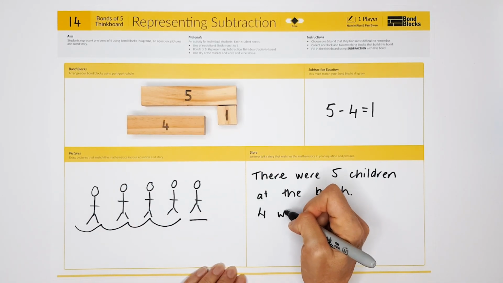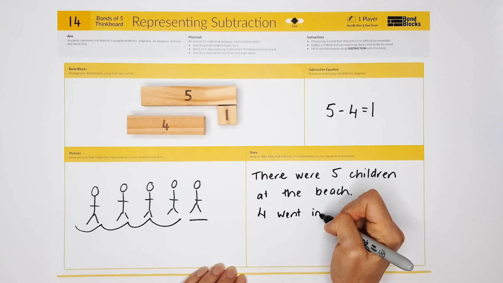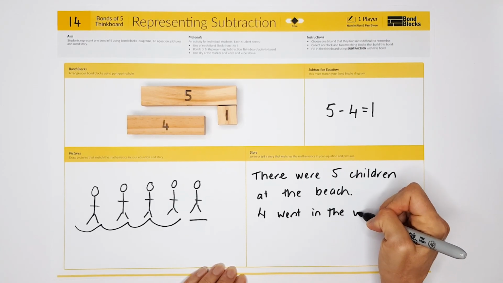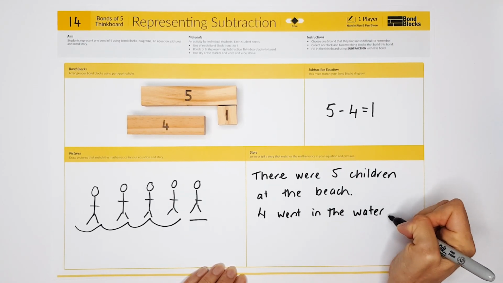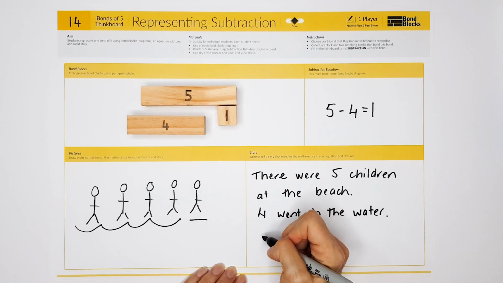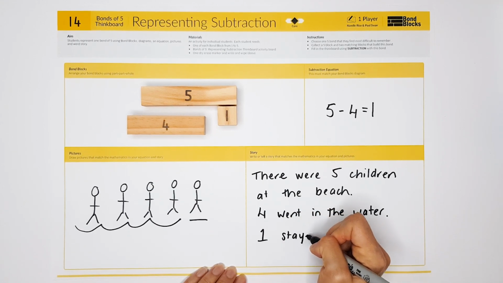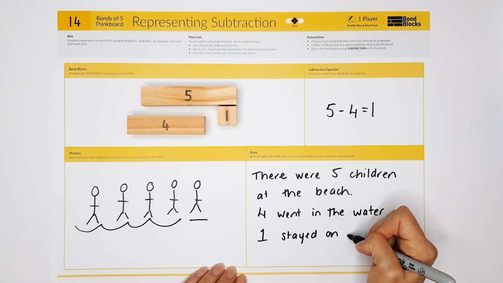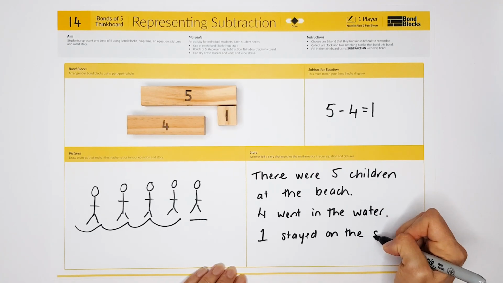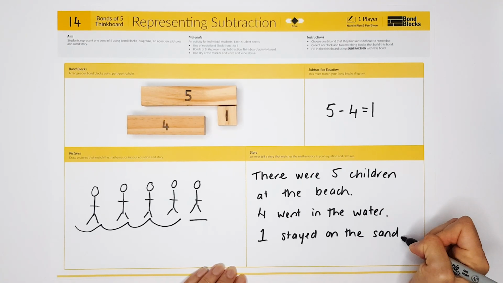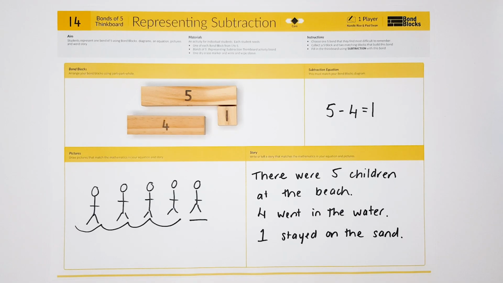4 went in the water. And then my part of 1. 1 stayed on the sand. Now it's your turn.